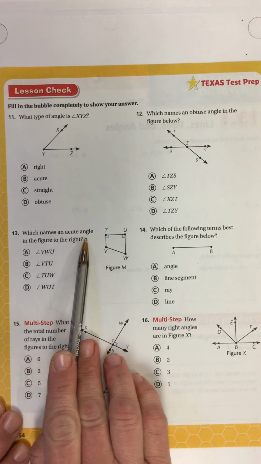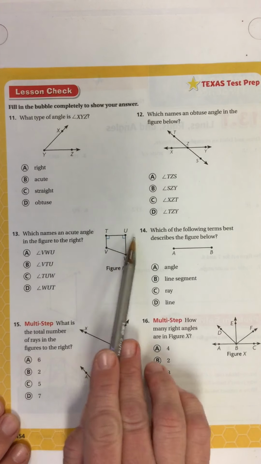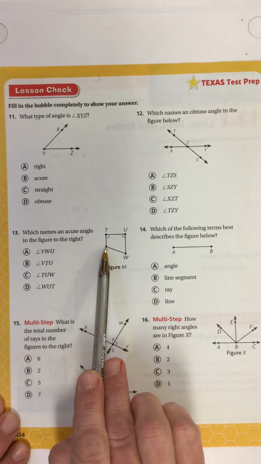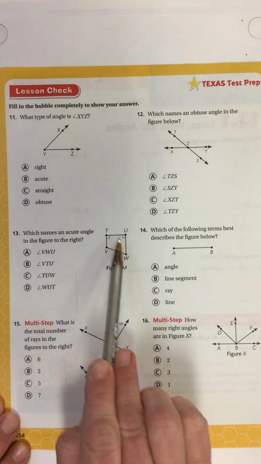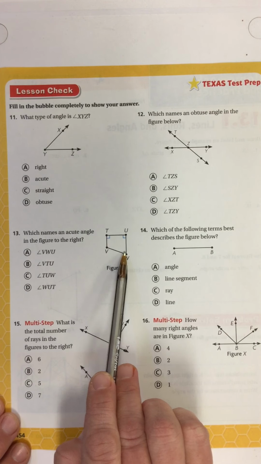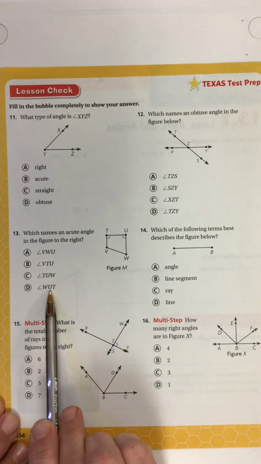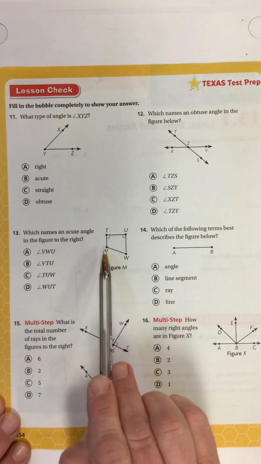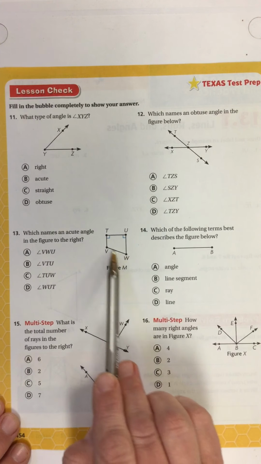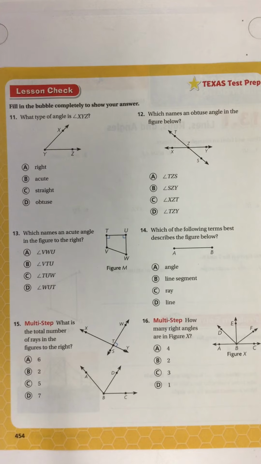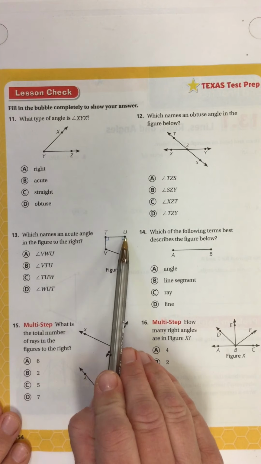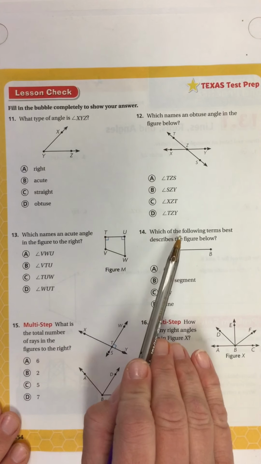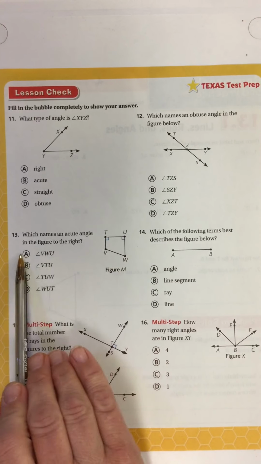Number 13, which names an acute angle in the figure to the right? So we're looking at this. I know right off, if the vertex is T, it's a right angle. So B is out. If the vertex is U, it's a right angle. So these two are out. So right off the bat, you should have narrowed it down to VWU. If all you had to do was look at your two right angles and note that this is the vertex, that means if T's in the middle, it's out. If U's in the middle, it's out. So that left you with only one choice, and that was A.